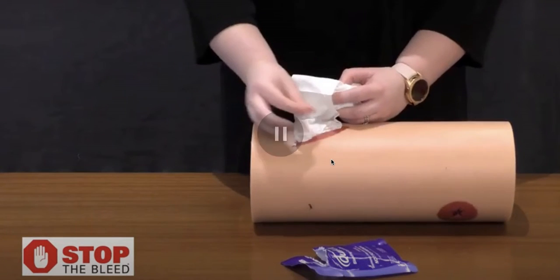So here is the second wound. This one, you can see the circle. It's like a puncture wound or like a single entry wound. This looks more like a knife wound to me, or a laceration. So they're taking the QuikClot and they are now putting it inside of the wound.